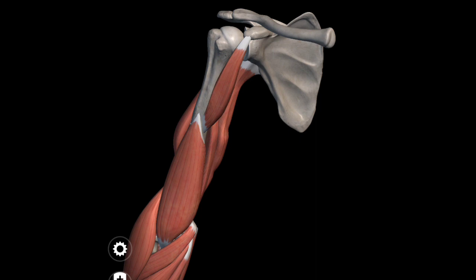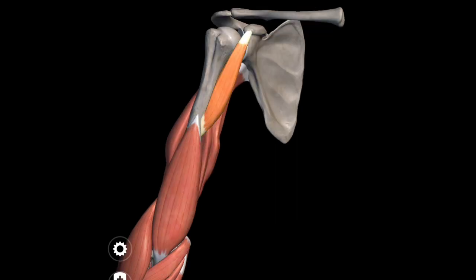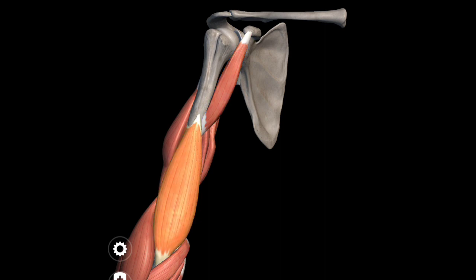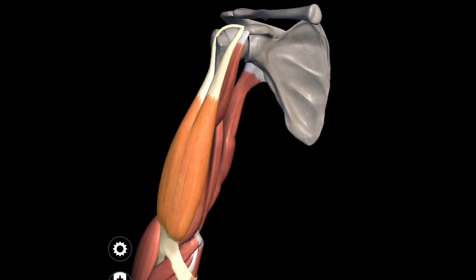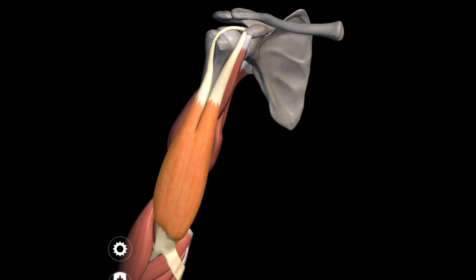This is the coracoid process, that's why it is called coracobrachialis. And here is the brachium, meaning humerus. So this is the brachium attached to the humerus, that's why coracobrachialis. Okay, and here is the brachialis. And another muscle is the biceps brachii. So these are the three muscles. These three muscles are supplied by the musculocutaneous nerve.